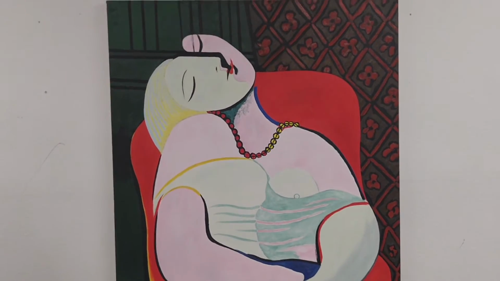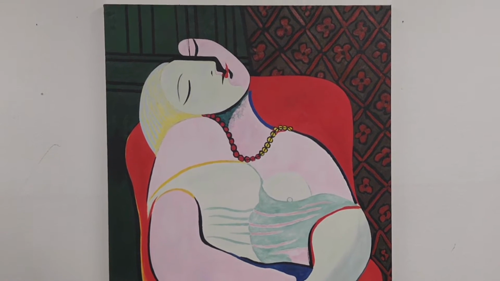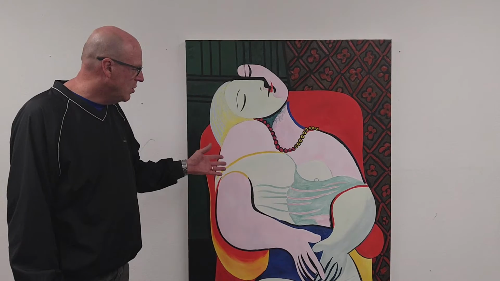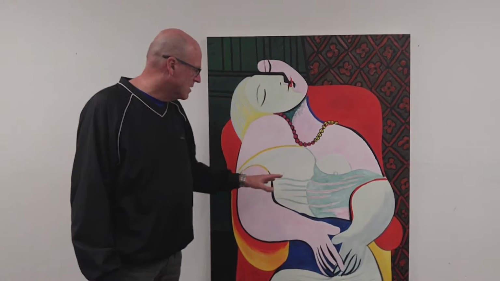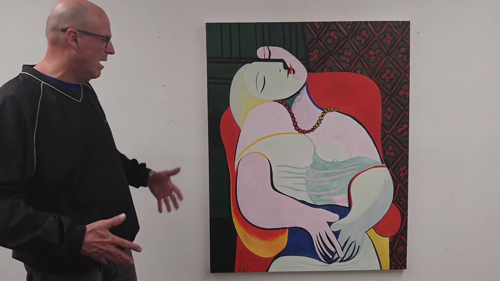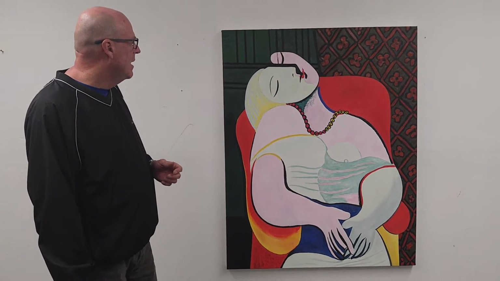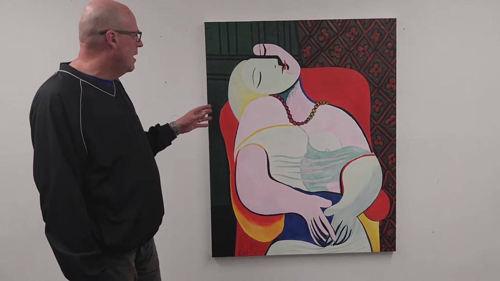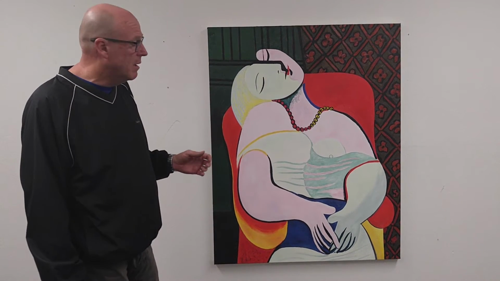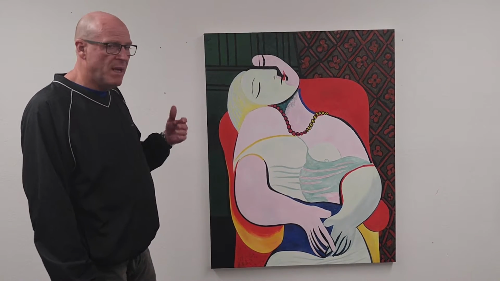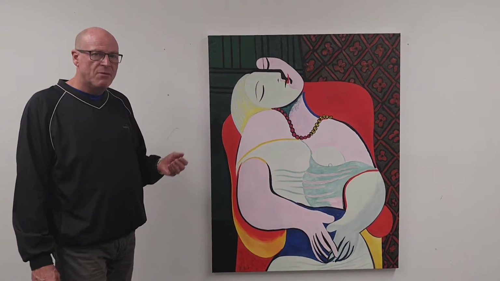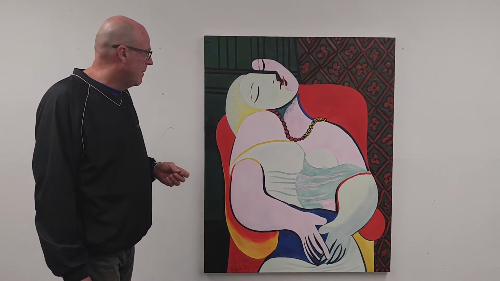He made approximately 10 of these paintings of her in very risque looking, usually nude, or oftentimes where a breast was showing, but most of the time you saw a lot of her upper body. This one specifically illustrates her sleeping in an armchair, which is basically the title. In the English version it's called The Dream, and in the French version it's called Le Rêve.